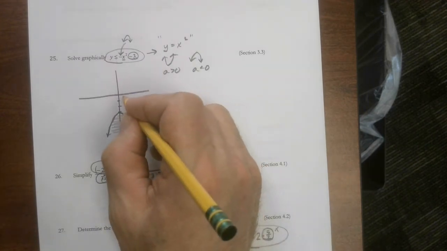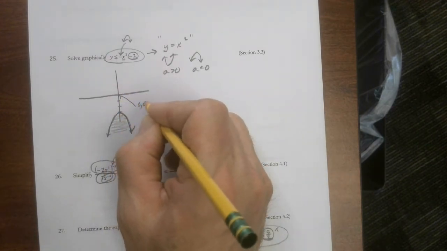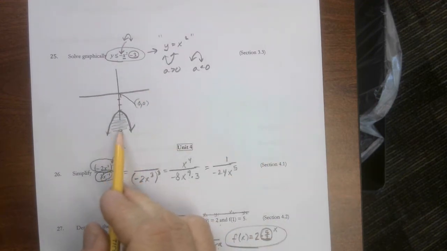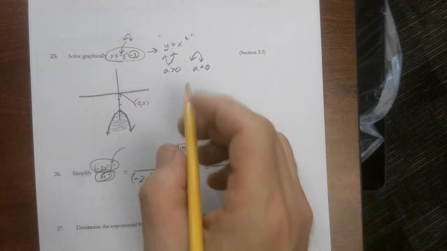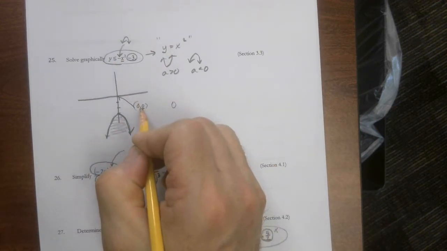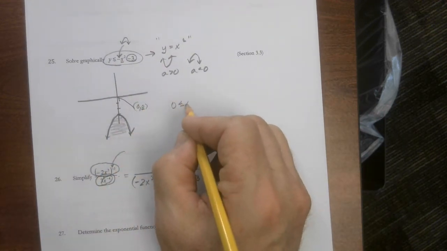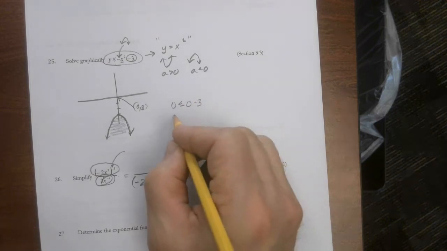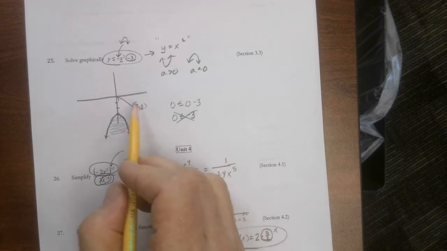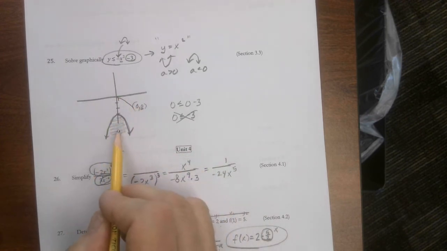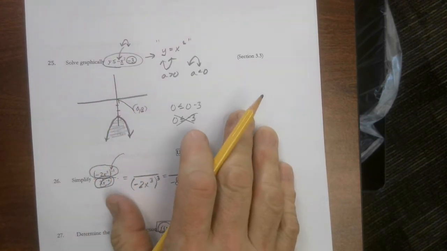Now, what did I say when I taught this? I said check a point and see if your shaded area probably makes sense. We can plug in 0, 0 very easily. So 0, that's the y right here, is less than or equal to 0 minus 3. Is that true or false? Well, that's false. Well, it's good it's false because it's not in my shaded area. That makes me think I did it correctly.